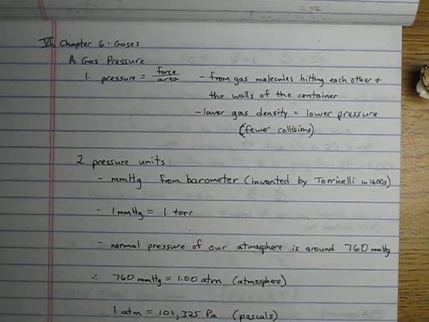Let's start the next chapter, gas laws. This is chapter 6 in your book. Let's just dive in with a little intro here. First thing to note about gases, let's start with looking at gas pressure.